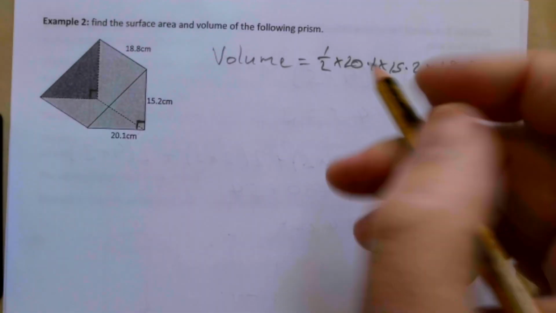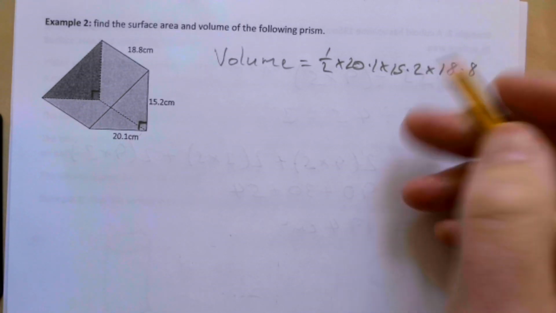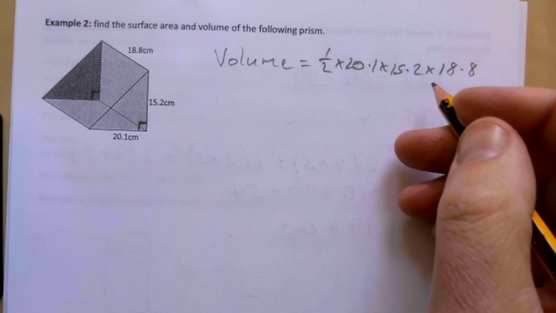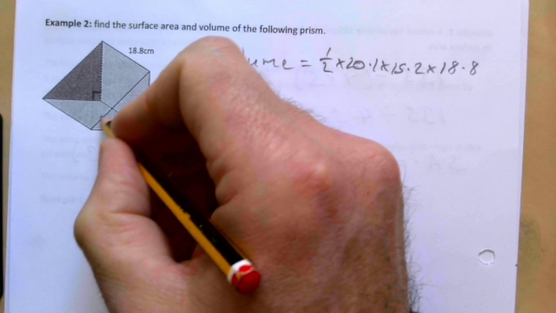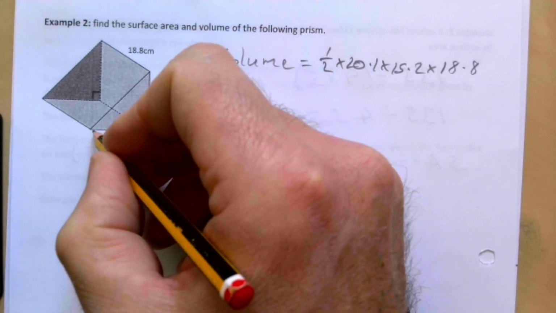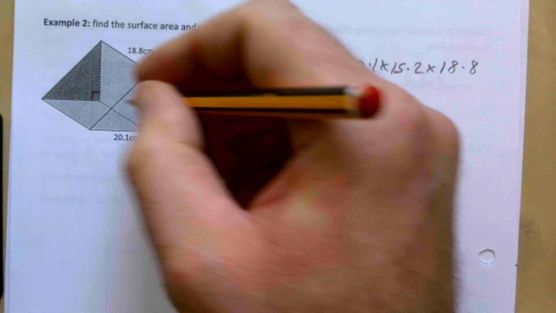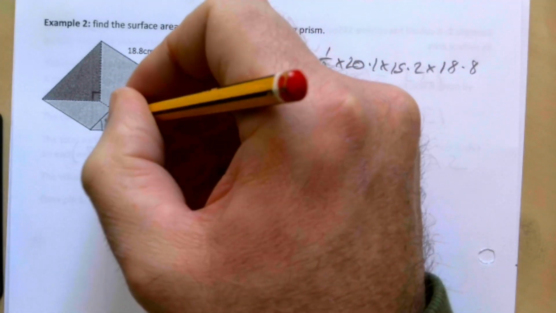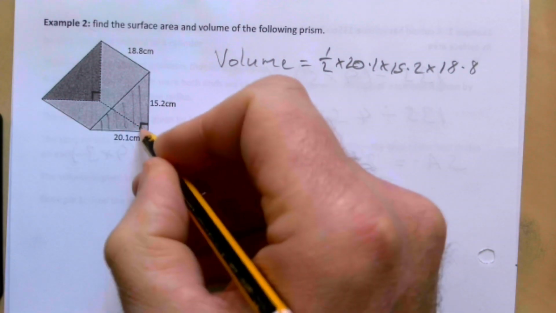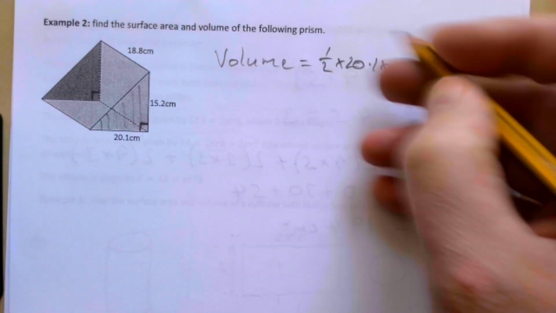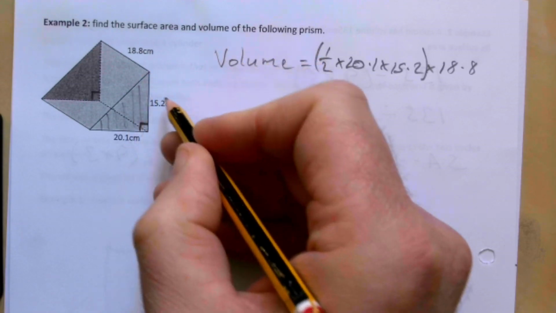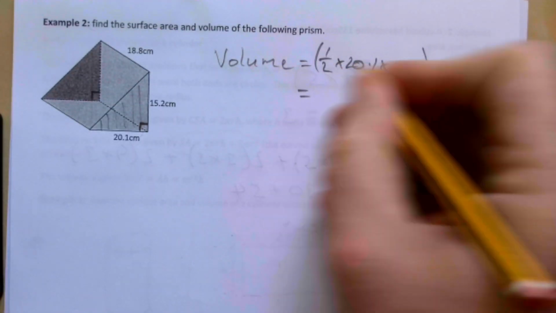Find the surface area and volume of the following prism. I've done a wee bit on this one here, but we're going to go back to the start so I can try and get my head around what's going on. So surface area, first of all, we are going to have to find this wee length here. Actually, I'll do volume first. So this is a prism. This is the surface, so we need to find the area of that. So that's a triangle, so we do 20.1 times 15.2 divided by 2. That's what I've done there. Once you find the area of that front face, you just times it then by 18.8. And that then gives us our answer.